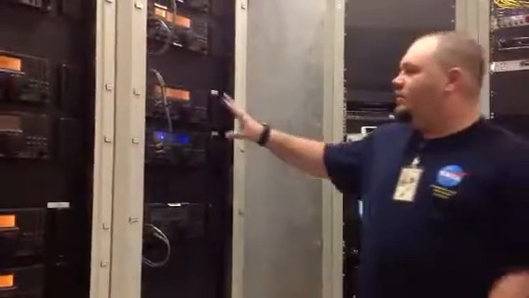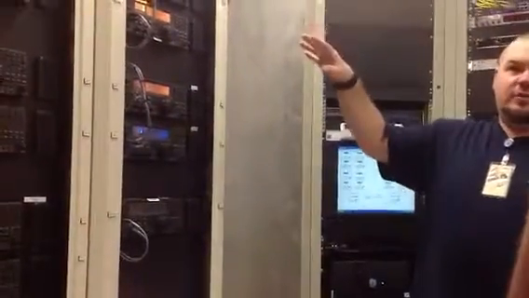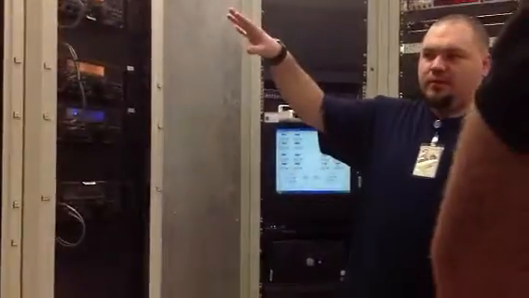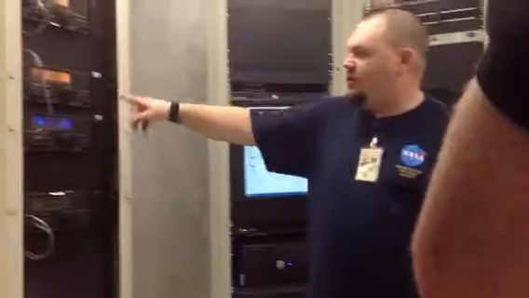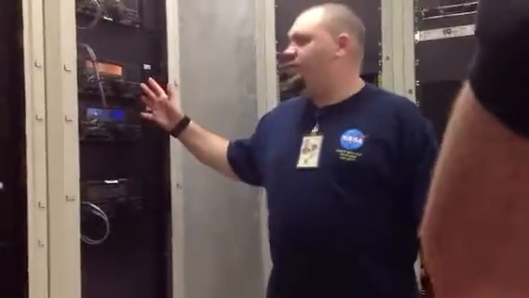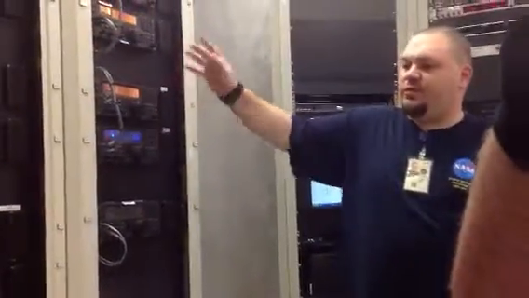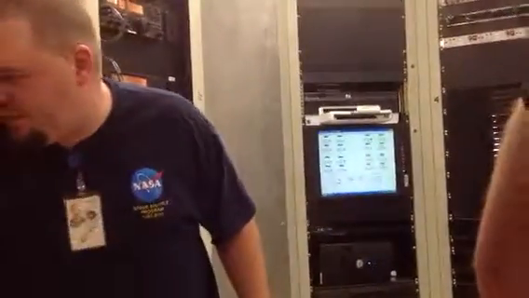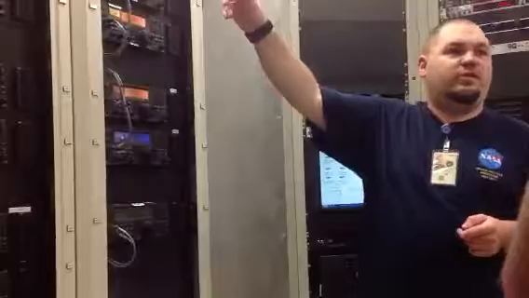So during a launch, they'll use specific project frequencies, and those aren't normally available through the usual channels, if you will. So what we do is we actually have those frequencies set up on these receivers, and then the audio from these receivers goes through these distribution amplifiers, and it goes out to various places. One place goes to the RCC or NASCOM.